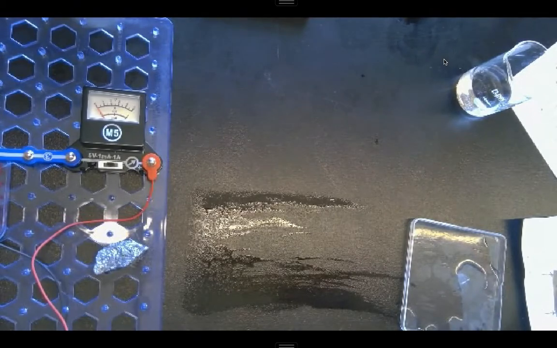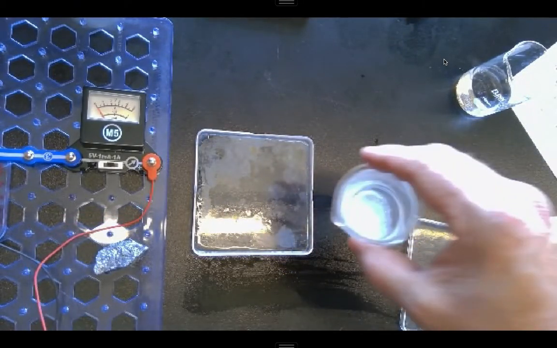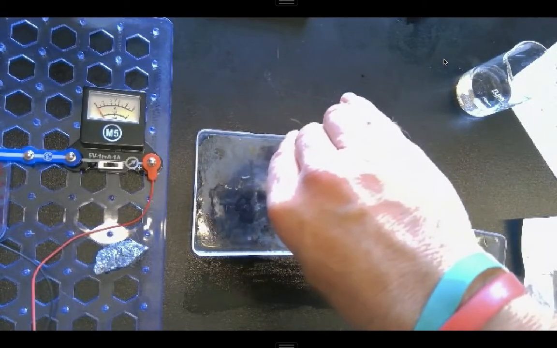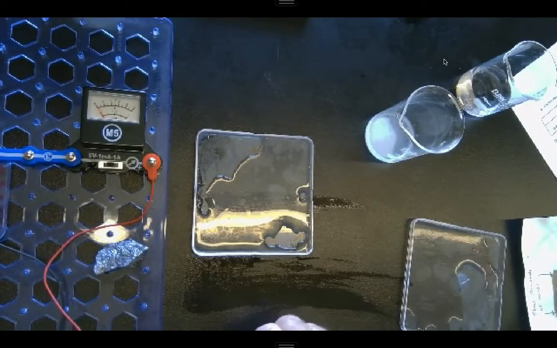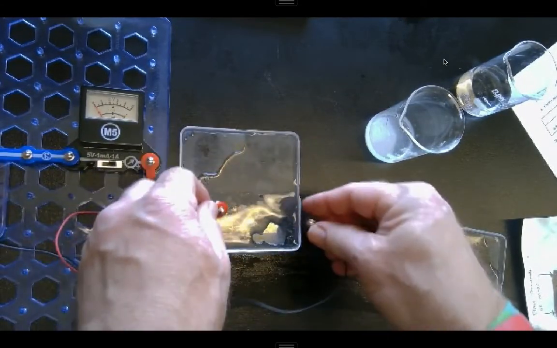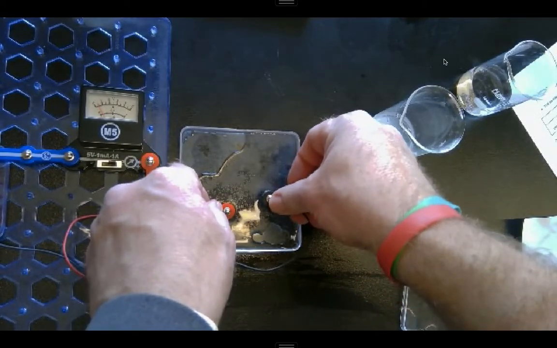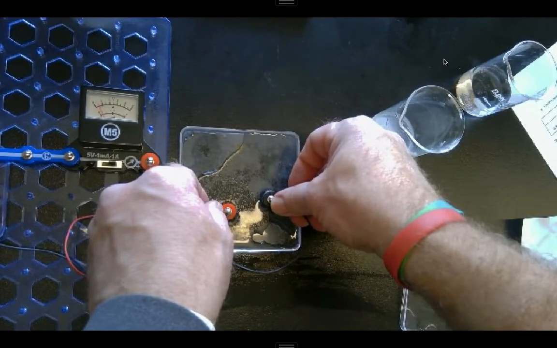If I try my salt water, try my amp setting, see if we can get anything on there. Now we see it shows up even on the amp setting here with the salt water.